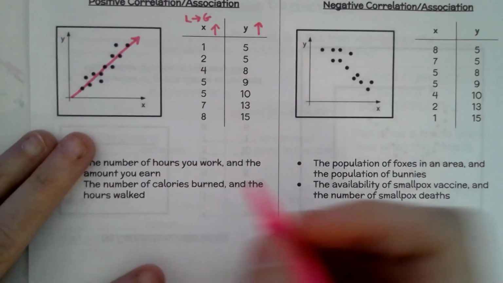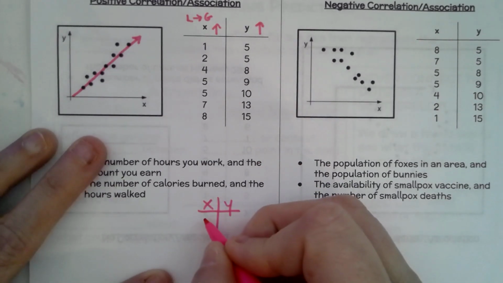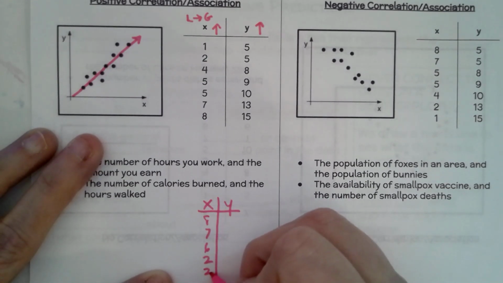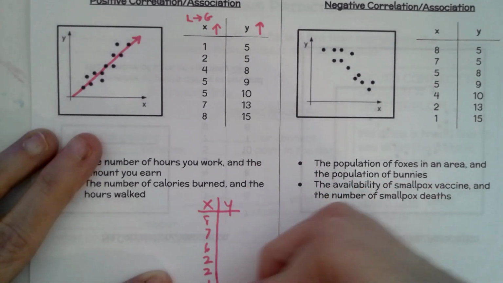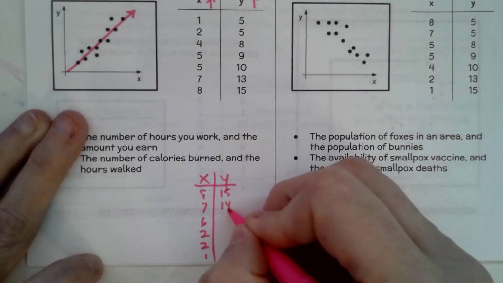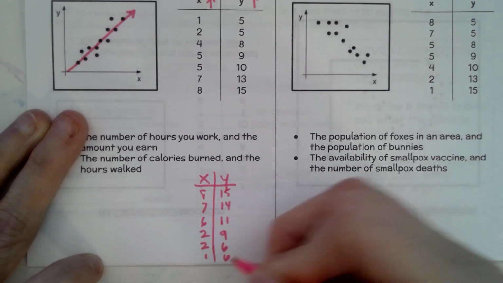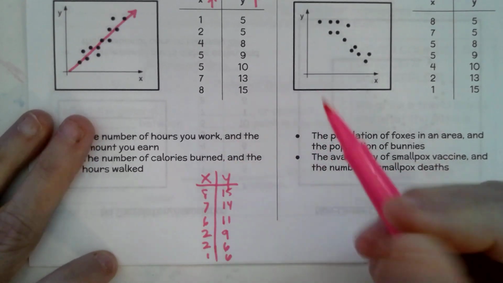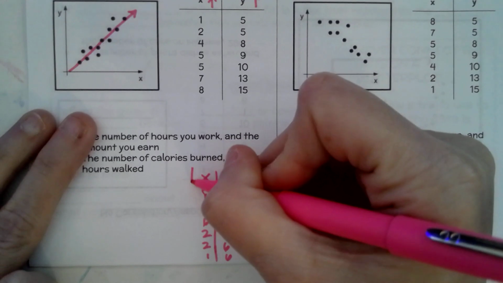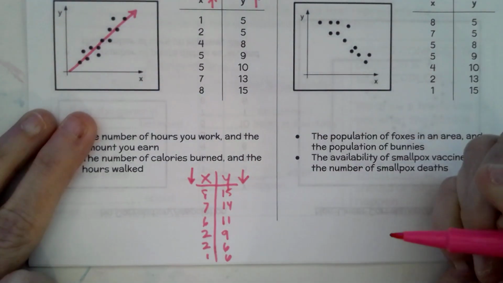Now, I want to show you this. Let's take a look at this real quick. I should have done this for you too. So let's say I have 8, 7, 6, 2, 2, 1. Maybe that's my table of data. And then I've got like 15, 14, 11, 9, 6, 6. What are my x's doing here? Are they increasing or decreasing? They're decreasing. What are my y's doing? My y's are also decreasing.